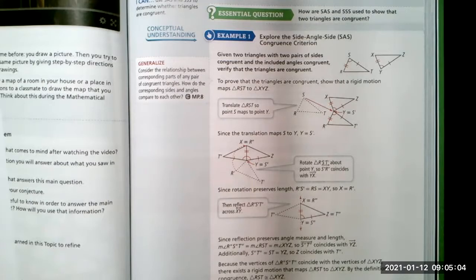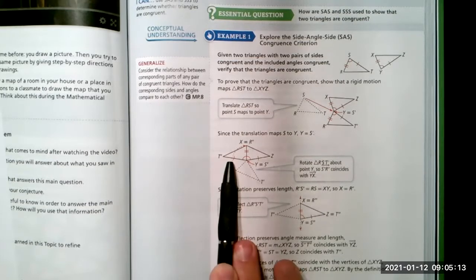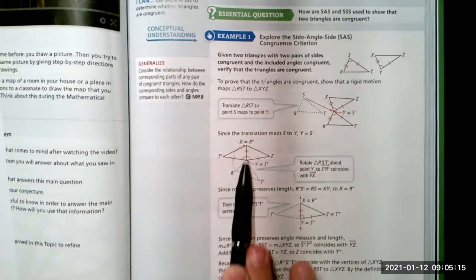And then the last thing they want to do is reflect it, which again is another rigid transformation. That's legal. It's going to be the same triangle. So once they reflect that left side across that line right here, they're going to have the same exact triangle. You'll notice that they lay on top of each other exactly. So that's just one way that you can think about how these 2 triangles are congruent.